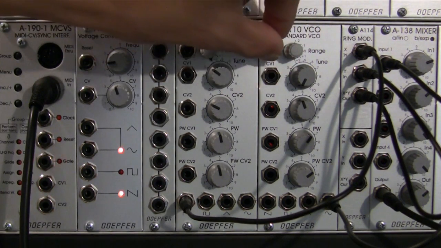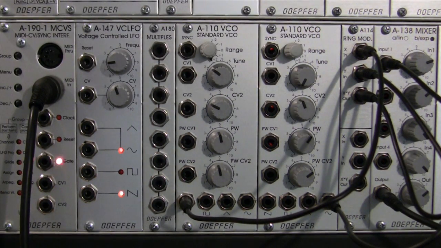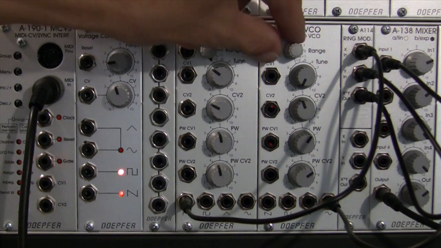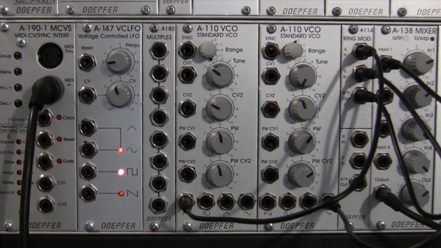Back to the 0 position, -1 position. And then -2 position. Okay, so this just kind of demonstrates the mixing of sine wave and all these 4 different waveforms here.